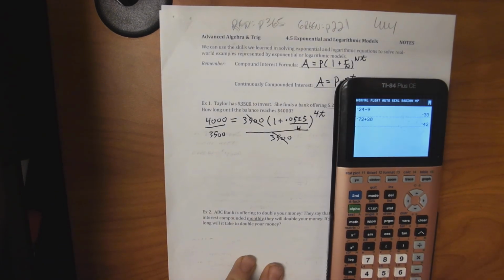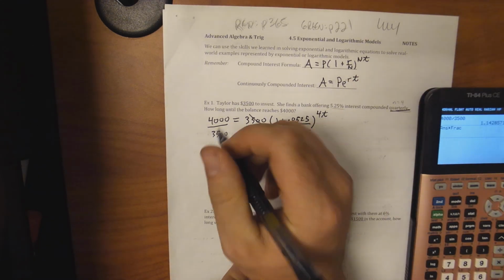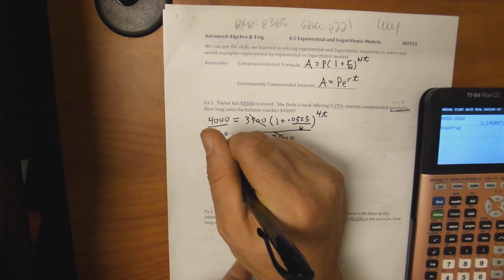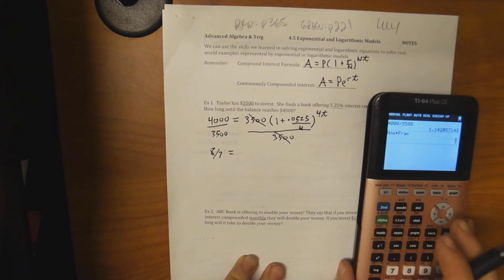So this is where the calculator is going to be useful. Switch that to a fraction. So that's going to be 8/7. And then I'm going to go ahead and type this base in.